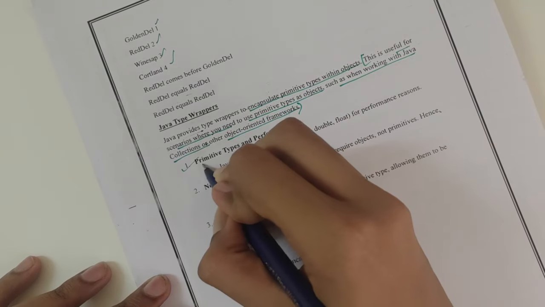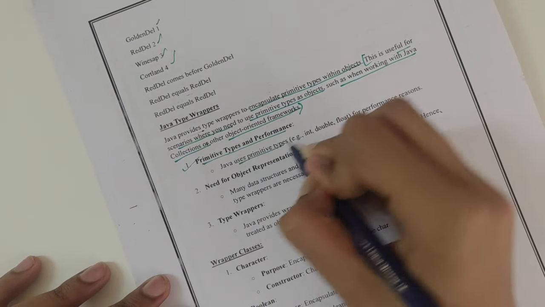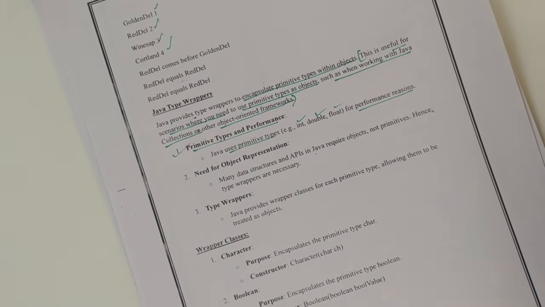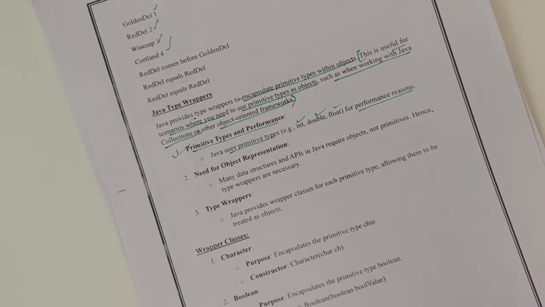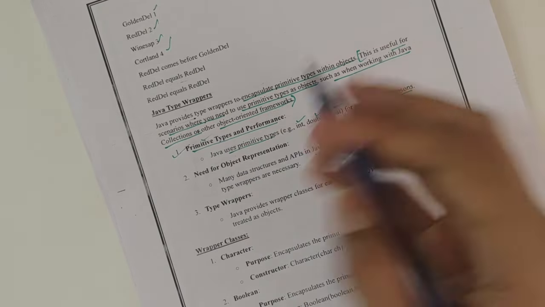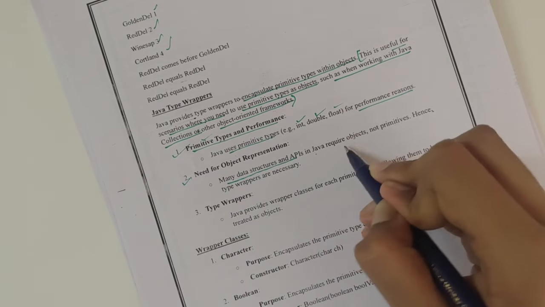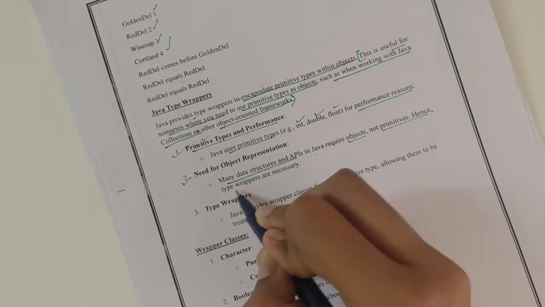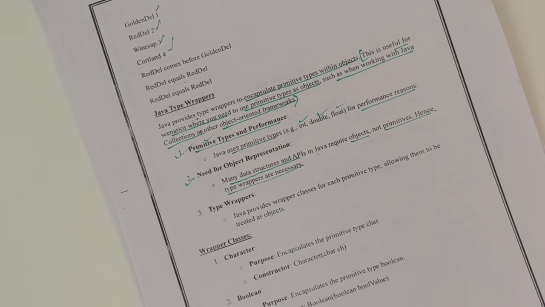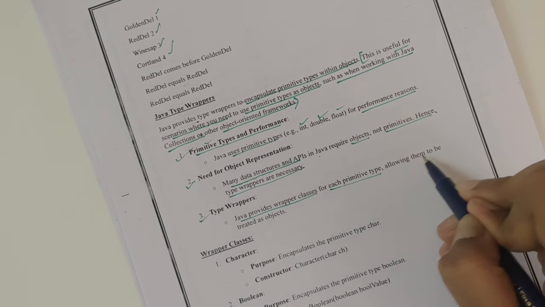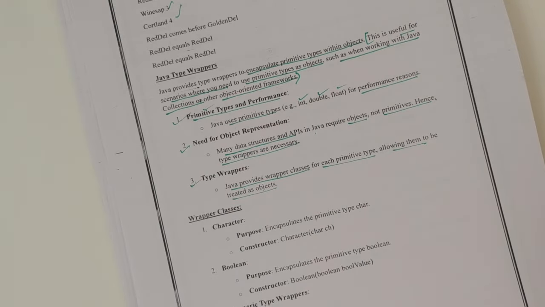Primitive types and performance. Java uses primitive types, that is int, double, and float, for performance reasons. For normal arithmetical operations and normal programming practice, we use these primitive types. Then the need for object representation: many data structures and APIs in Java require objects, not primitives. Hence type wrappers are very much necessary. What is a type wrapper? Java provides wrapper classes for each primitive type, allowing them to be treated as objects. That means whatever primitive type we have created using Java, we can treat as an object.